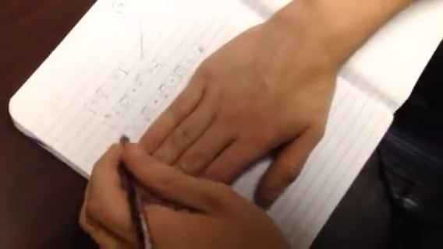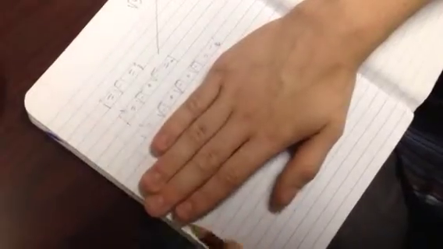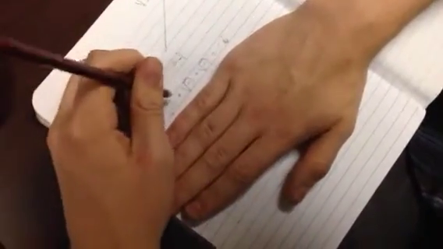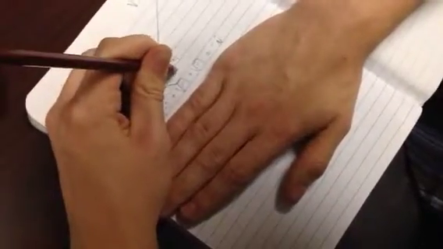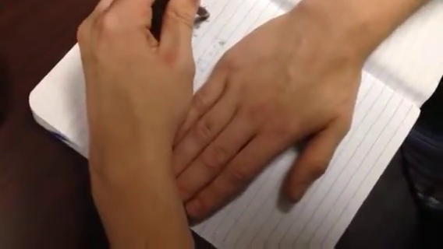And then we come to something like i to the third. Well, since the square root of -1 times the square root of -1 is -1, it would be -1 times the square root of -1, and that would come out to -i.